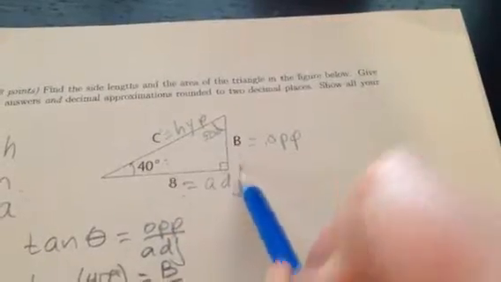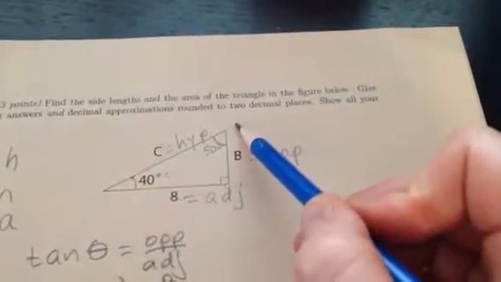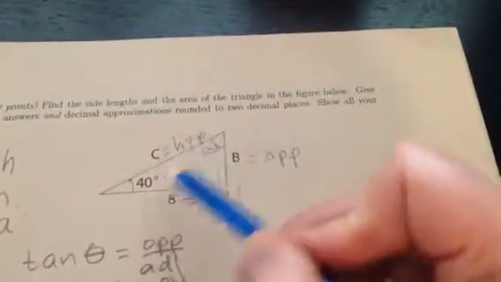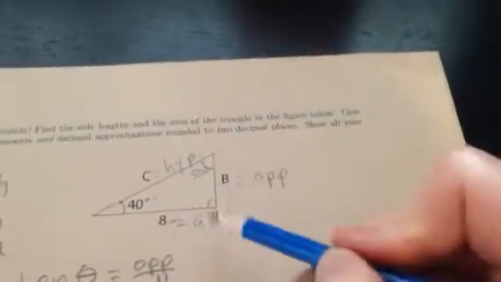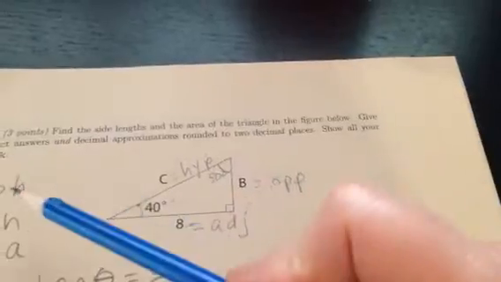Part C, in this case, we need to use our known value, the hypotenuse, which is the unknown, and the 40 degrees. This allows us to use the adjacent over the hypotenuse, which happens to be cosine.